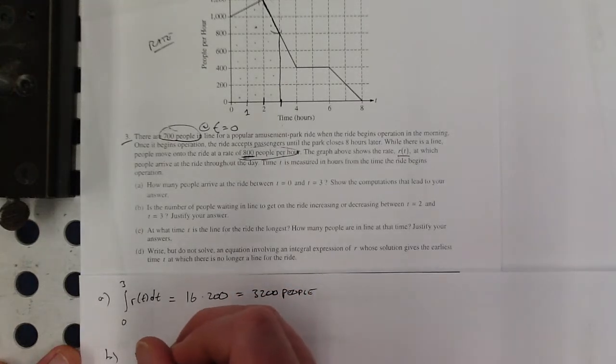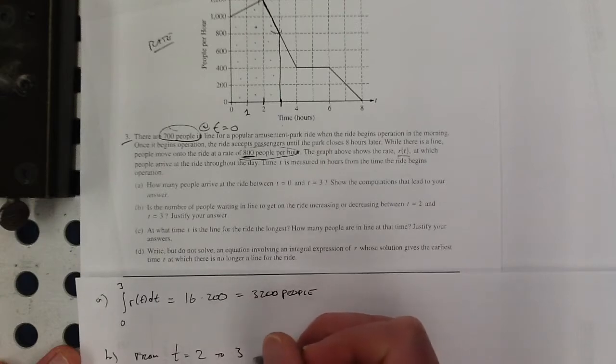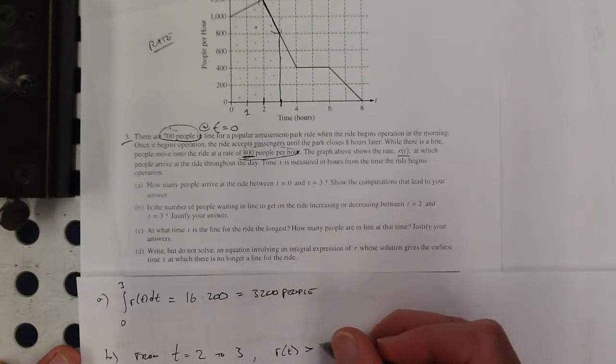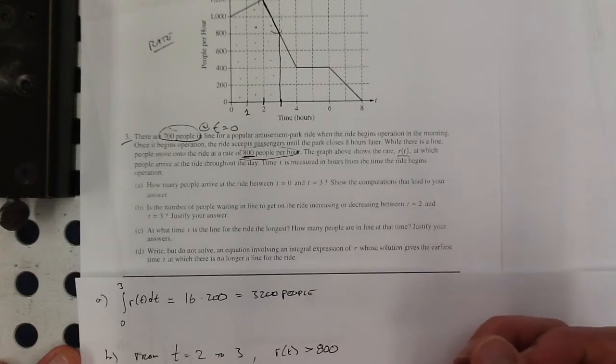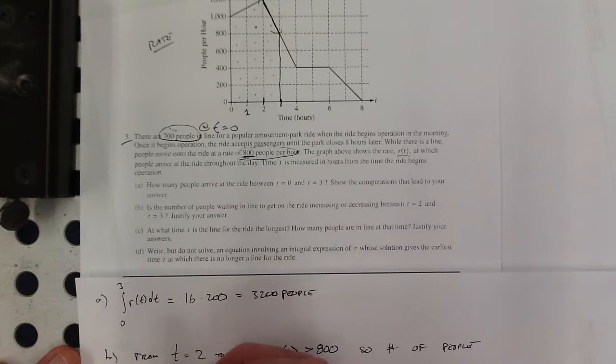So from time equals 2 to 3, R of t is greater than 800. So the number of people in line is increasing, because the rate of people going into the line is bigger than the rate of the people coming out of the line.